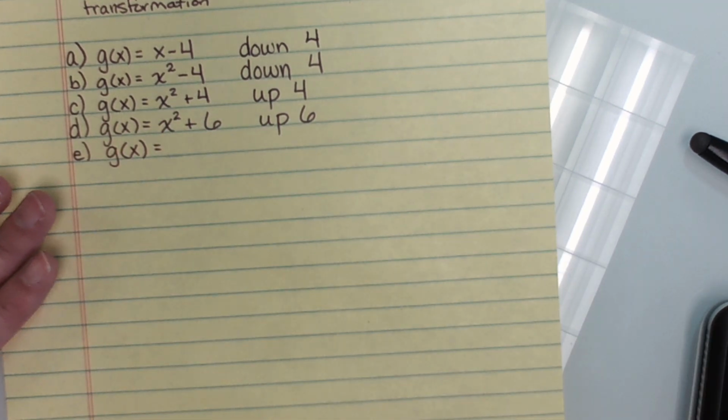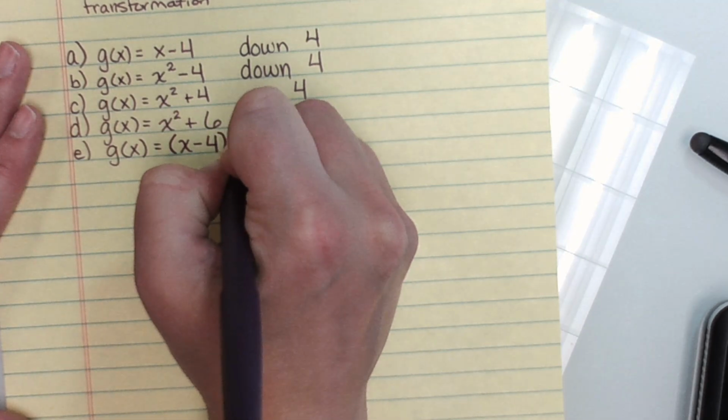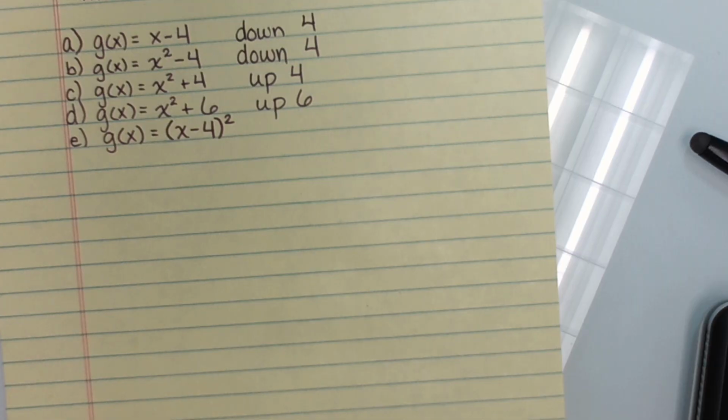What if, instead of adding or subtracting 4 to the very end, I did it right where the x was, which is underneath the squared. In other words, I did this. Any guesses on how that's going to change things?